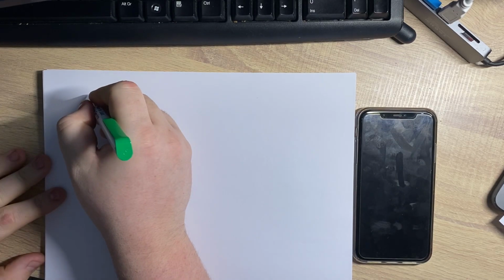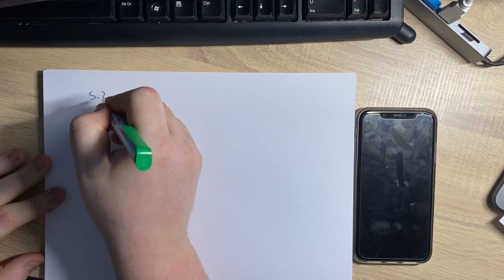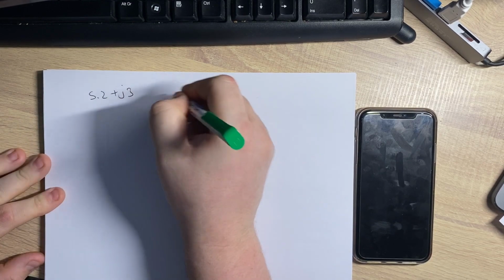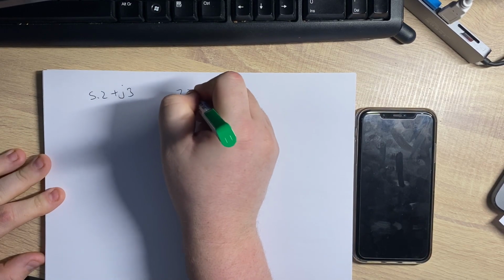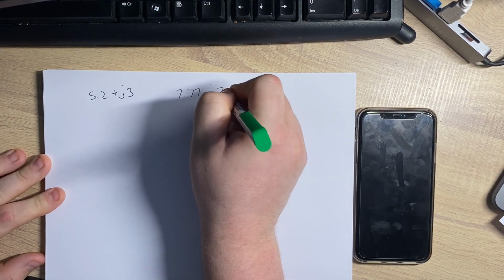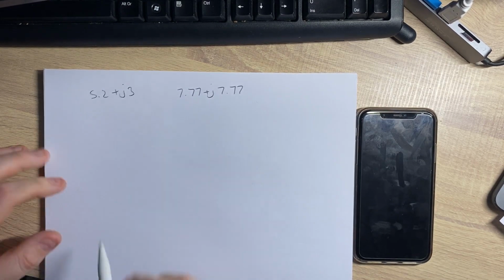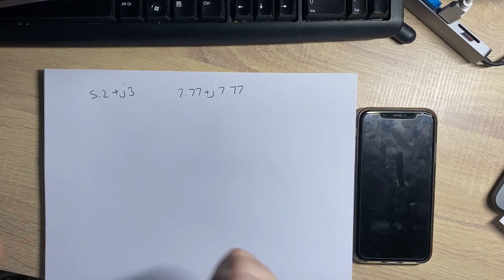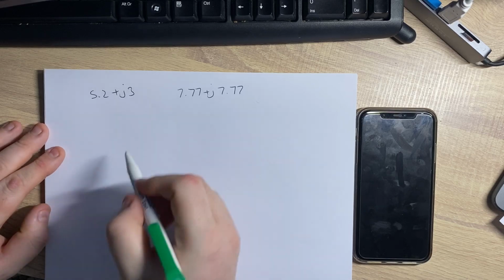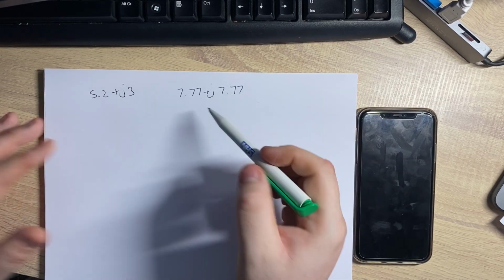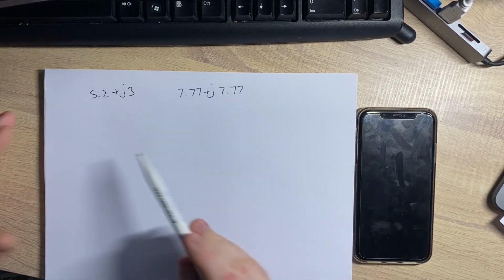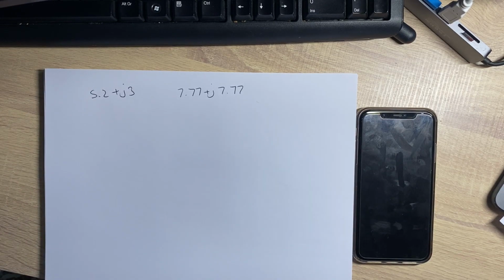What we do now is, we say, well, we've got 5.2 plus J3, and we've got 7.77 plus J 7.77. We want to add these together. Now, if you remember the rule for adding Cartesian, it's add the real and then add the imaginary. So there's a couple of ways of doing this. I like to stack them on top of each other, so I know that my reals are in one line.